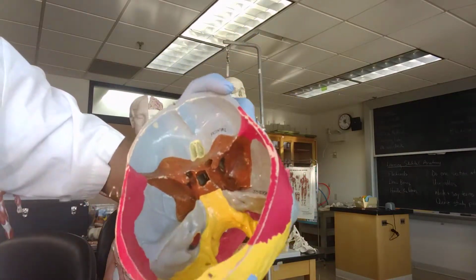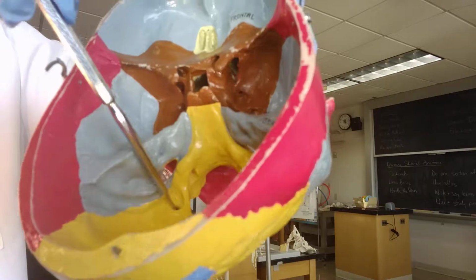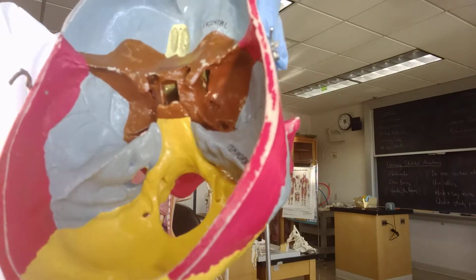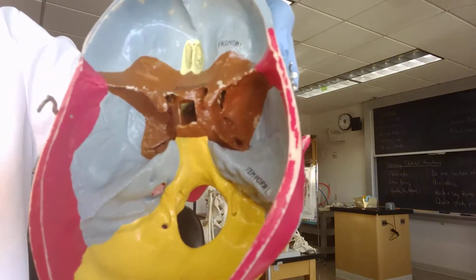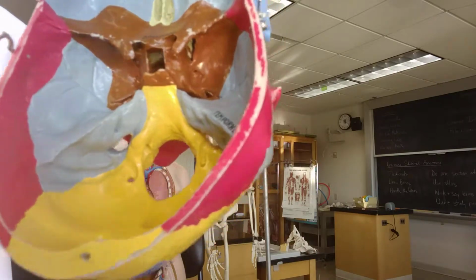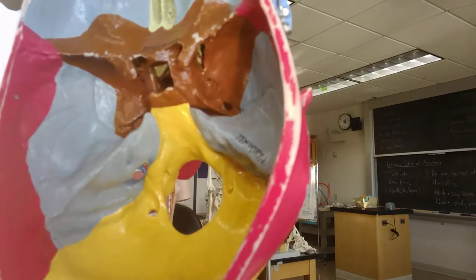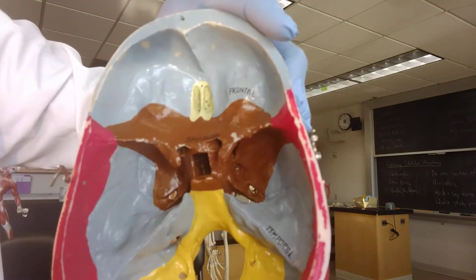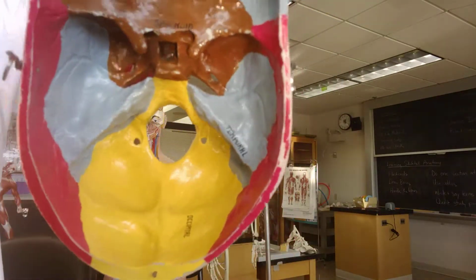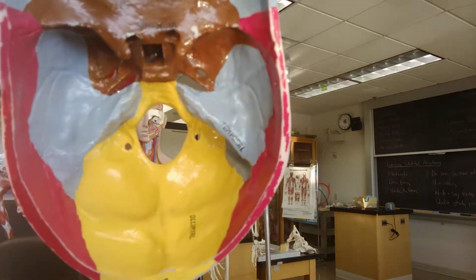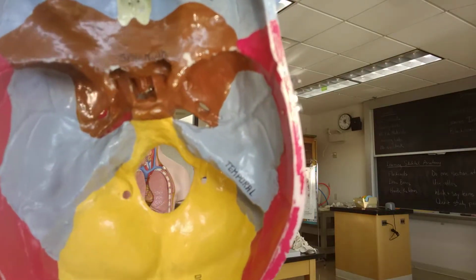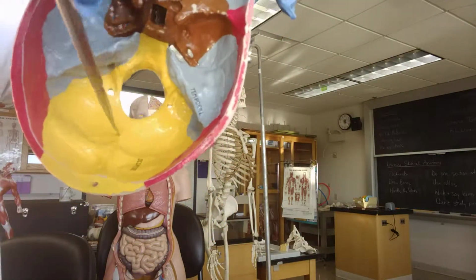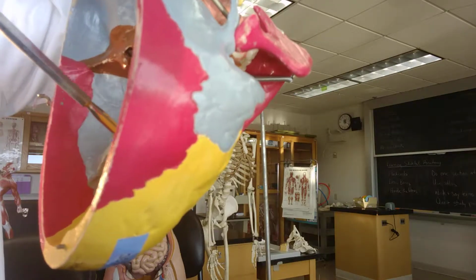There are some other foramina that we could identify and see in the skull. These are holes, or foramina, through which some structures leave and enter the skull. I'm going to show you some of them, not all of them. Like these are the jugular foramina. You see them here, right? Next to the skull, these are the jugular foramina.